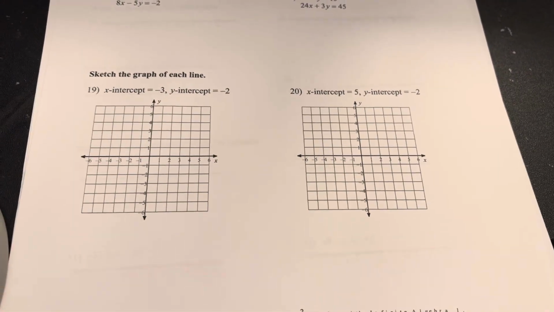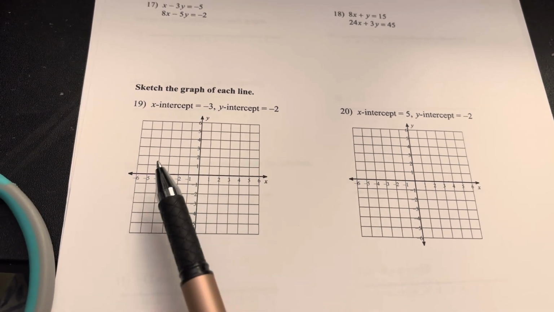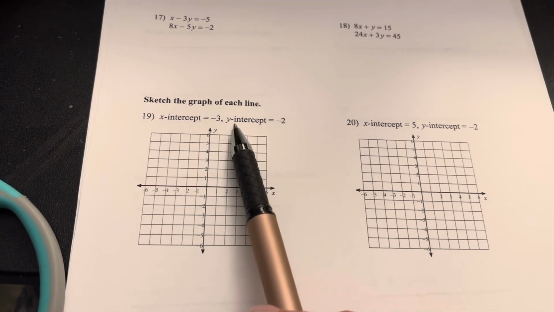And your last 2 problems I shouldn't even need to explain to you, but it will be graph when the x-intercept is -3 and when the y-intercept is -2.